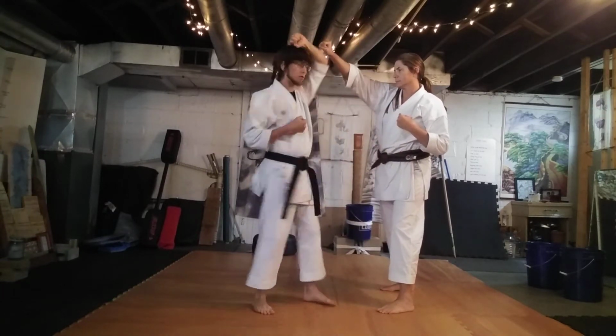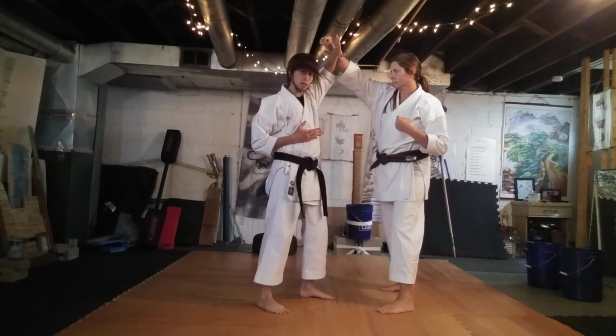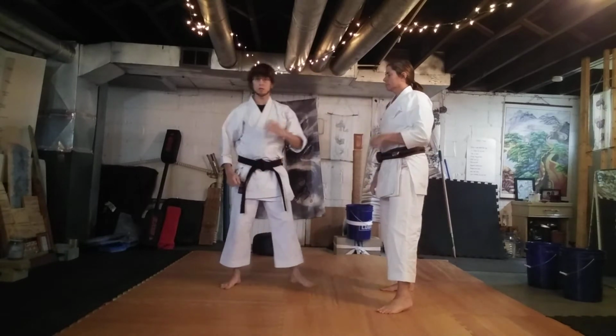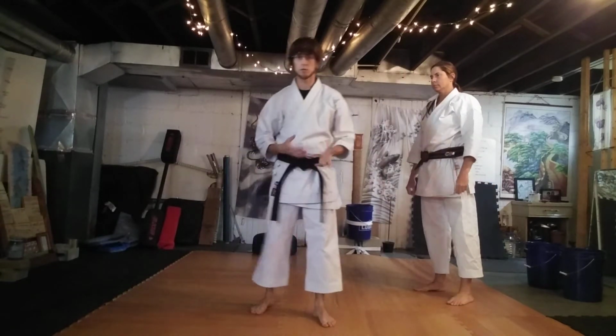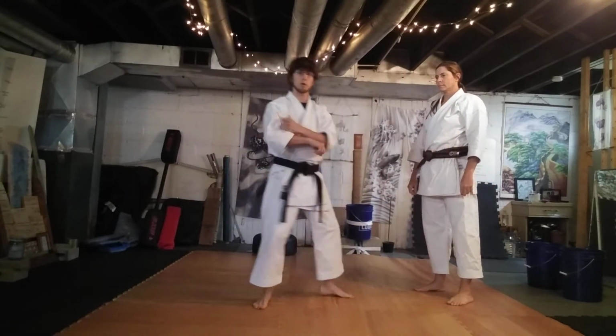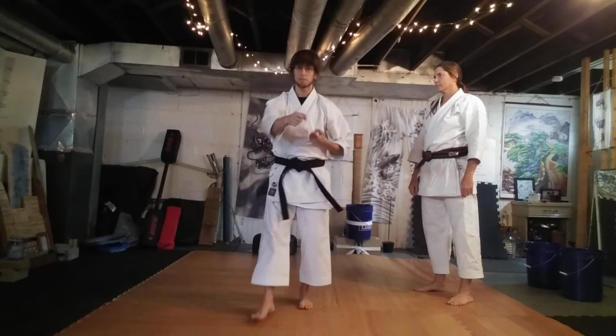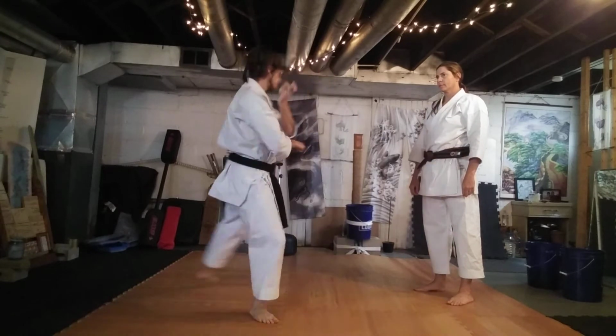That's this part in the kata. I block the haymaker, turn, reverse punch. So those are some things you can think about when you're doing those certain moves in the kata, when you're going here to here. And then you get to this part.